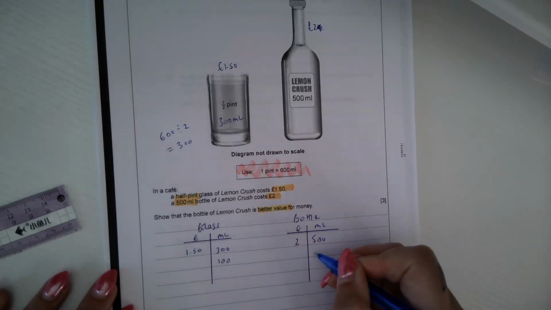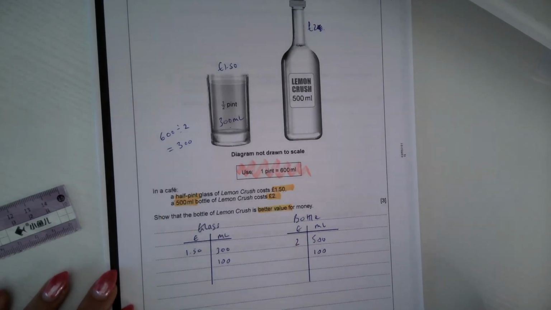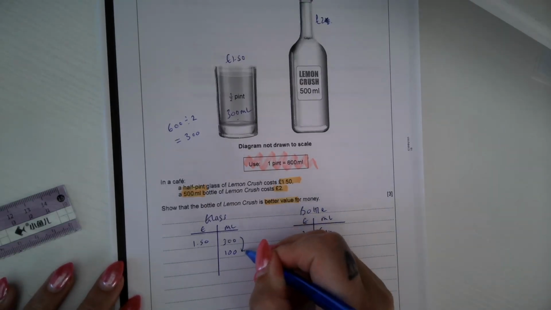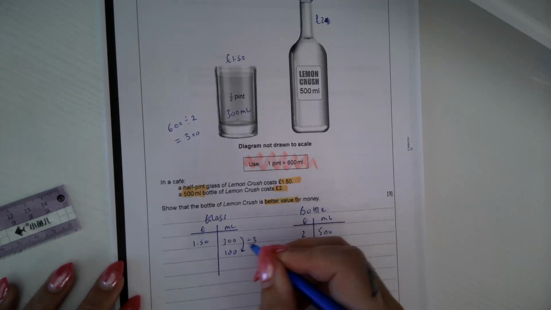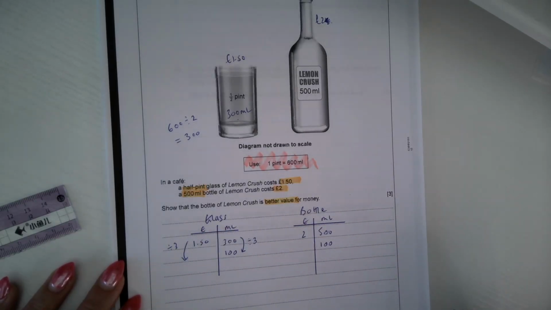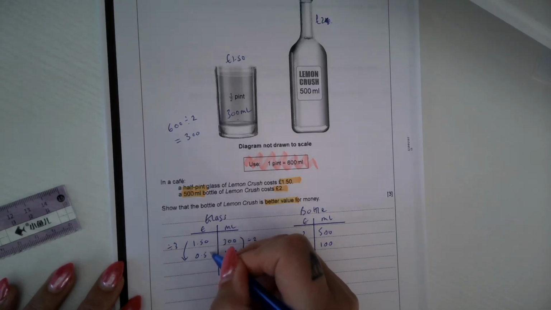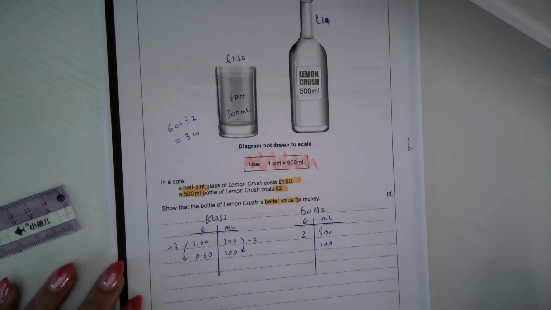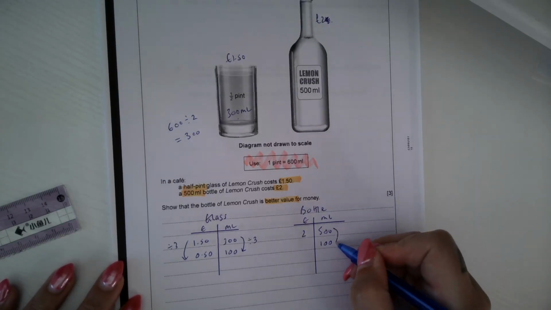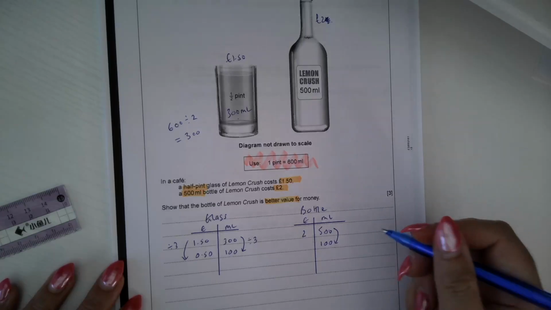So let's figure out what each one would cost for 100 mils. And then we've got a comparable amount. So to go from 300 to 100, we would divide by 3. So we do the same on the other side of the proportion table. £1.50 divided by 3 is 50 pence, so 0.5 pounds. Okay.